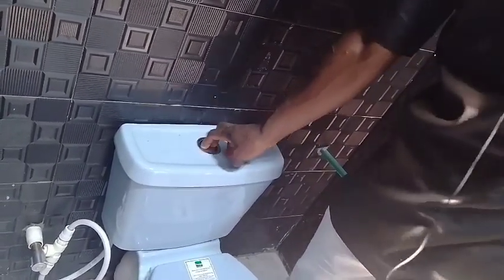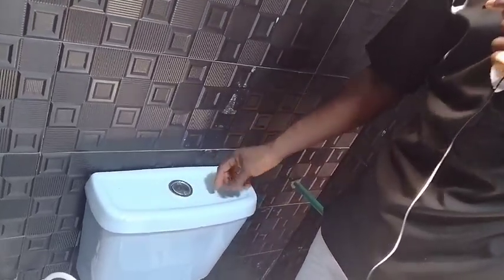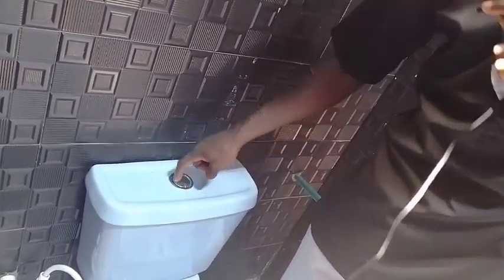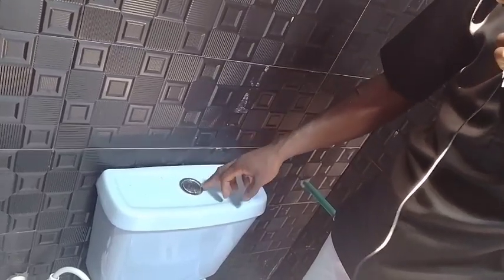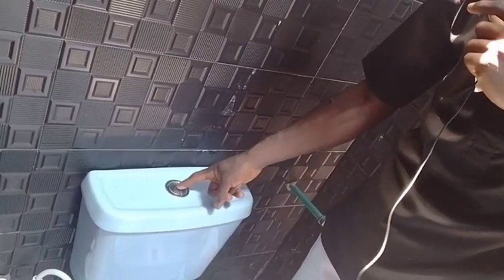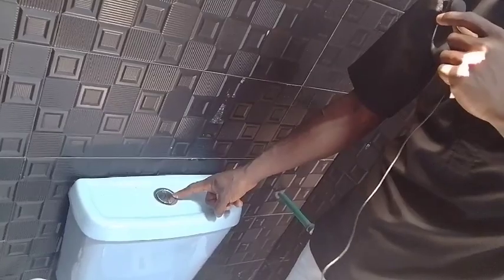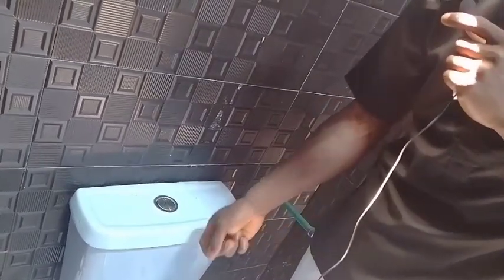Some people will press the two at once, and you are wasting water. Some people will press the wrong button for the wrong stuff. If you should urinate, you press the right or the left button depending on how it is positioned. There are some where one is big and one is small. For the smaller one, if you should urinate, you use the smaller one, because the pressure is the same actually, but the quantity of water released is different from the other.